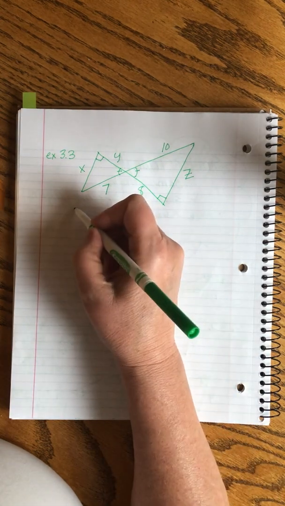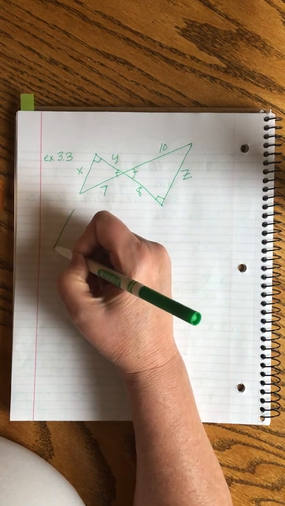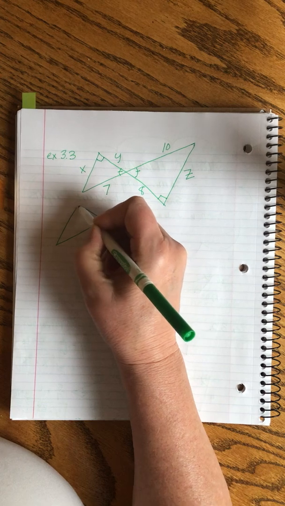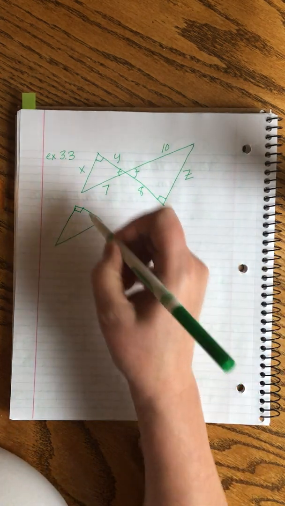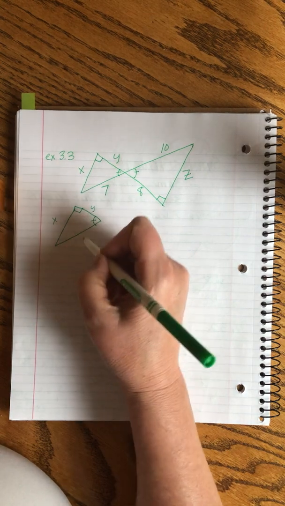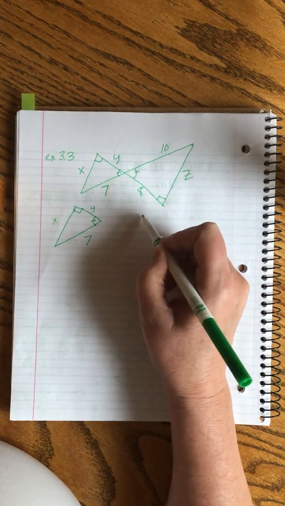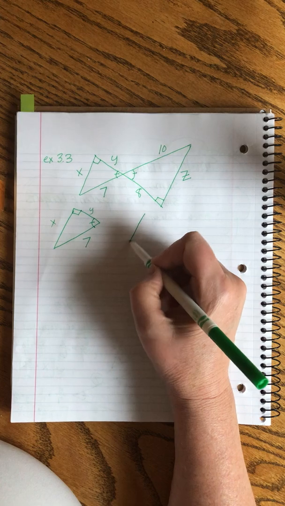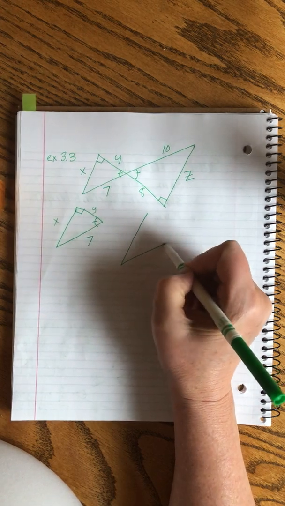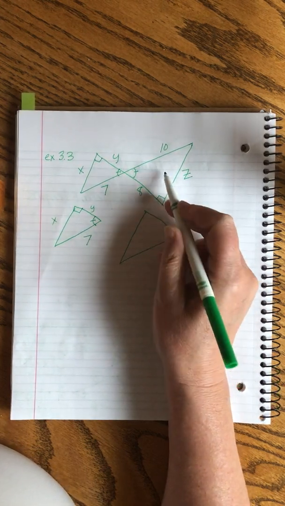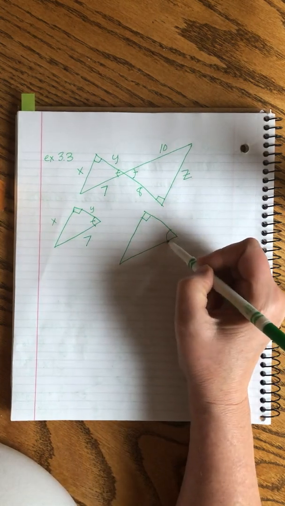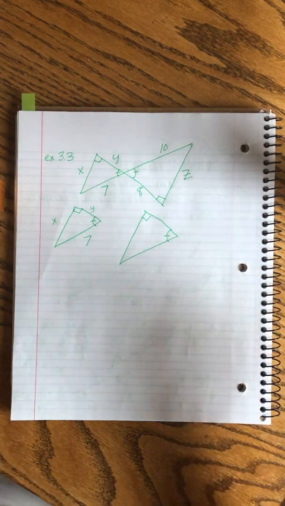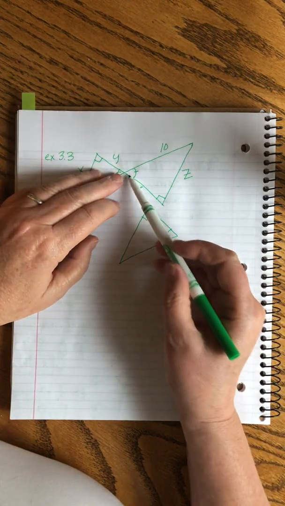So we'll do the same thing. Now we'll redraw this, letting the first triangle stay just the way that it did with my added tick mark, Y, X, and 7. And then we'll draw a bigger version of the same thing. I'm not really looking at this triangle, I'm just looking at this one and trying to kind of copy it. Okay, and then I carefully transfer the side information.